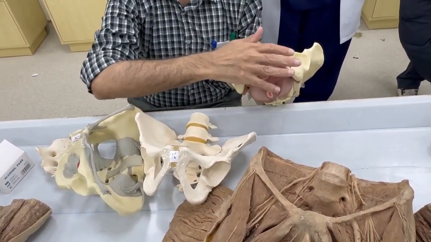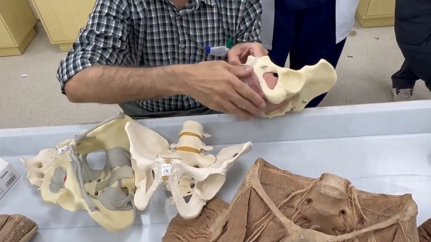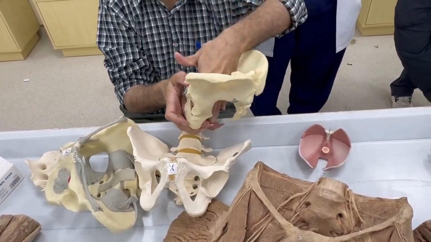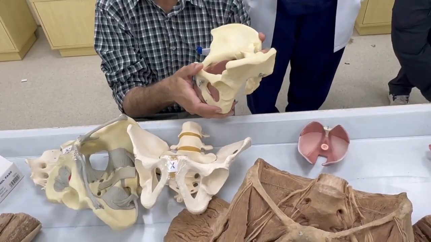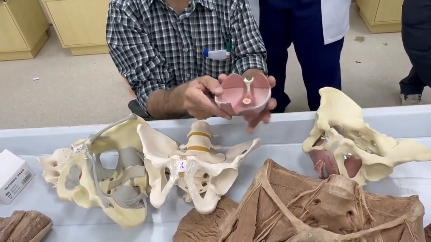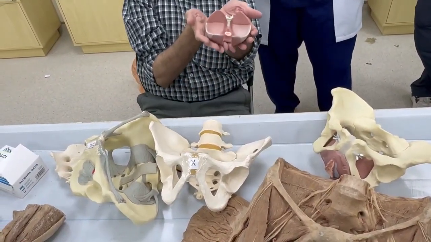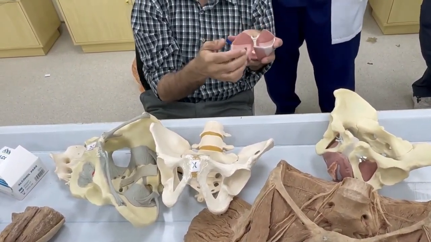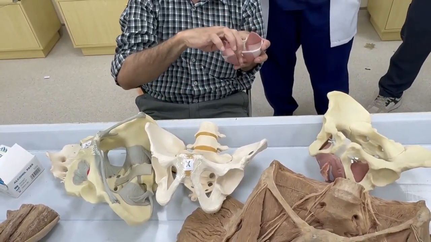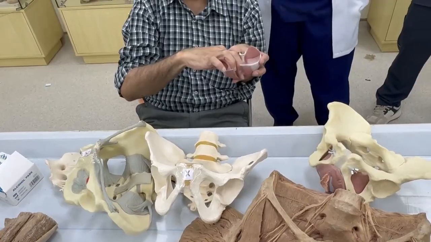We can remove the genitals and show you the area between the pelvic diaphragm and below. So anything below the pelvic diaphragm is perineum. Now, this is like pelvic diaphragm. This is the anatomical position. Okay. It is incomplete in front for the passage of genital and urinary tracts.